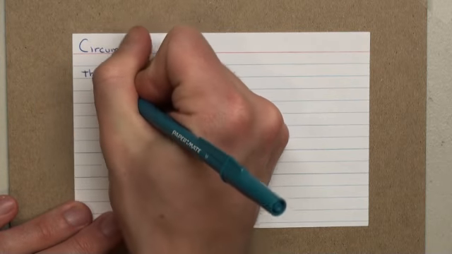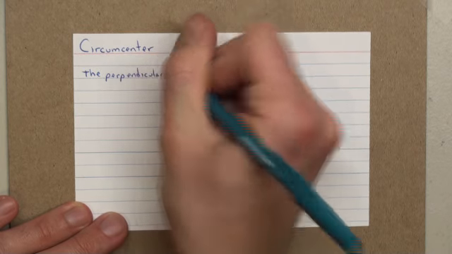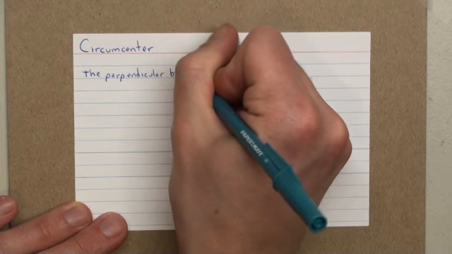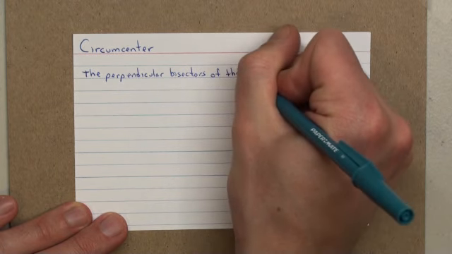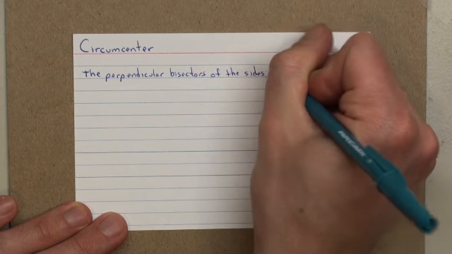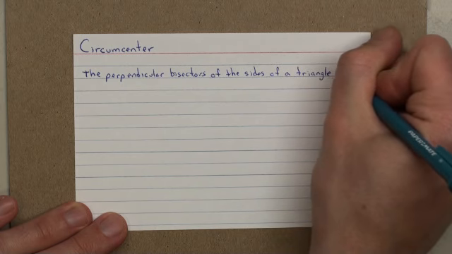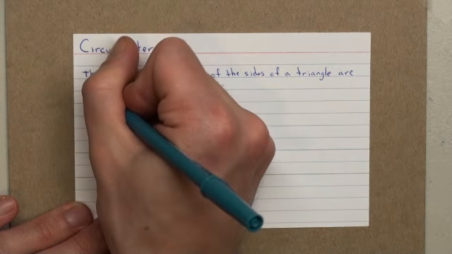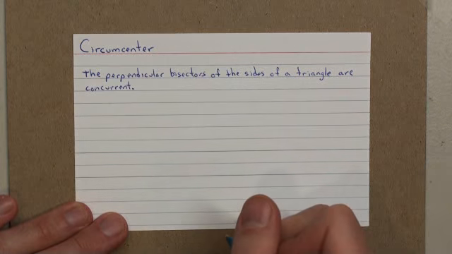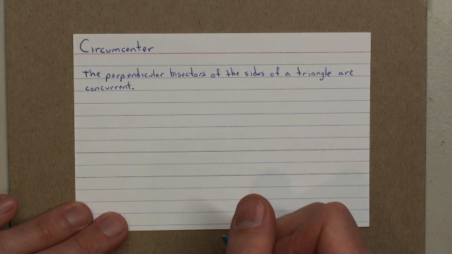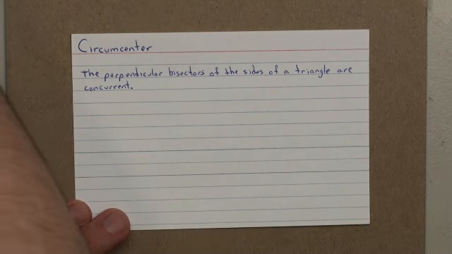That's the first thing. How do I want to state this?